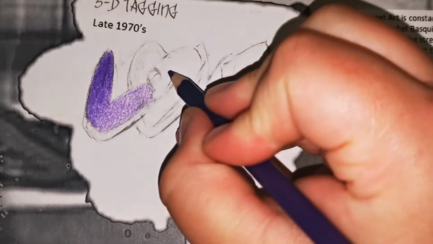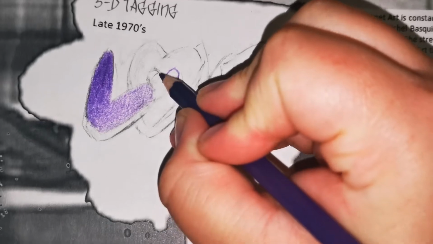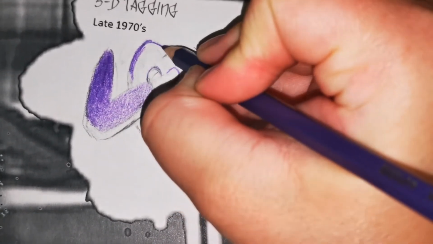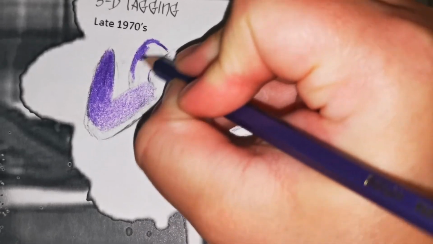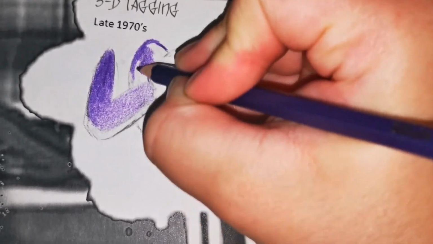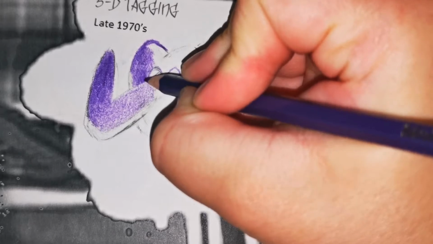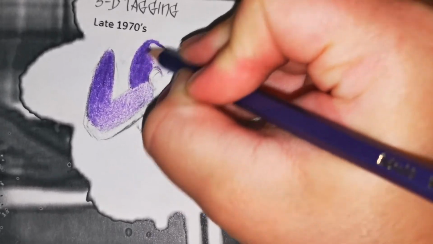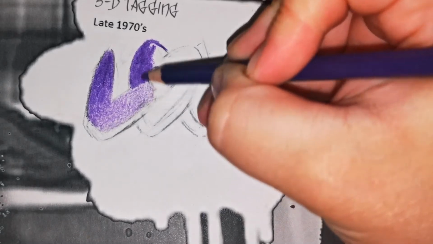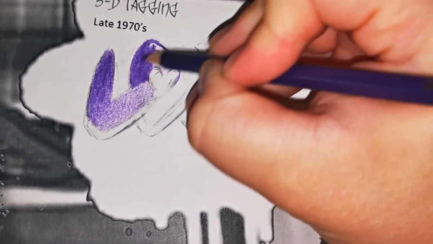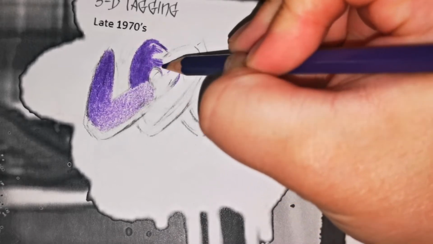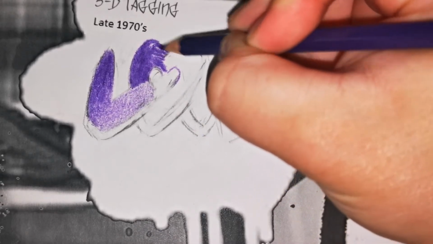So I'm just going to keep going now onto the next letter. Just to make sure that these two parts here don't sort of merge into each other, I'm going to bring the darkness down a little bit on the love heart.